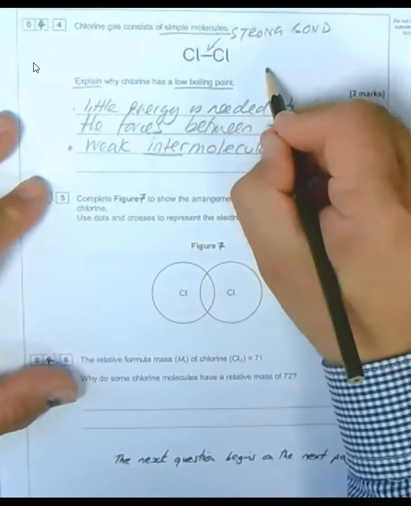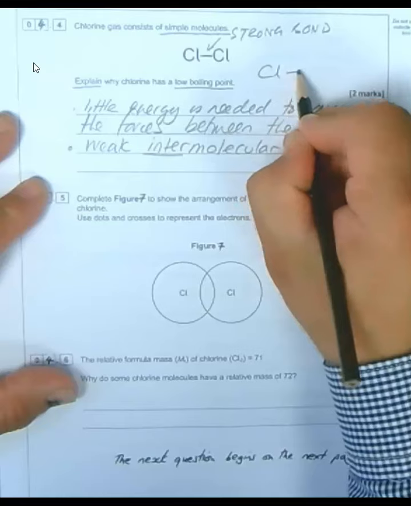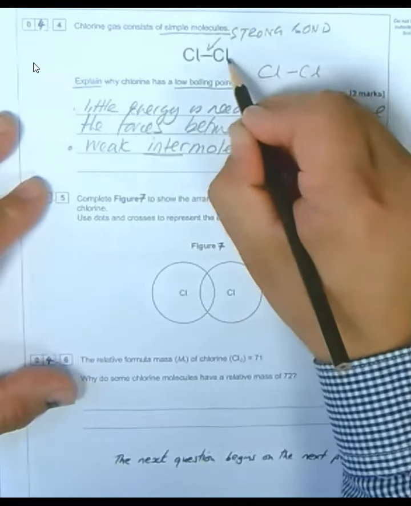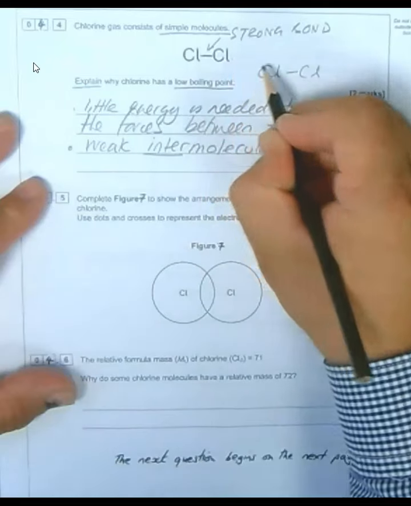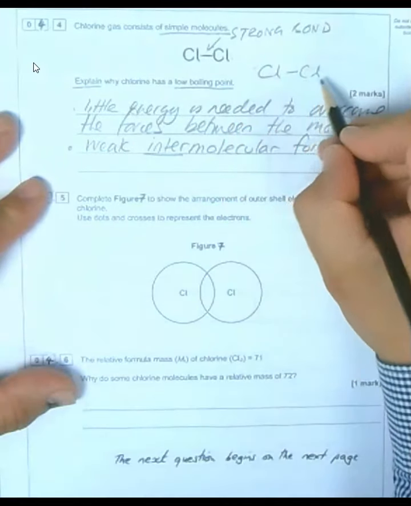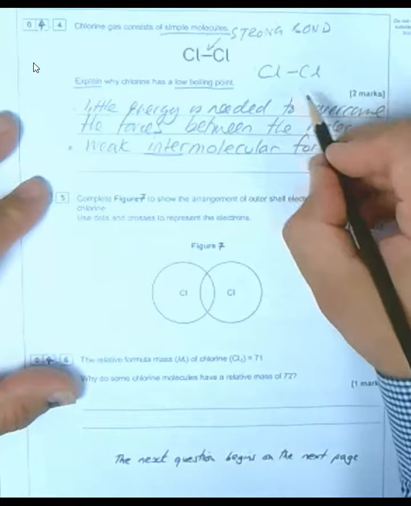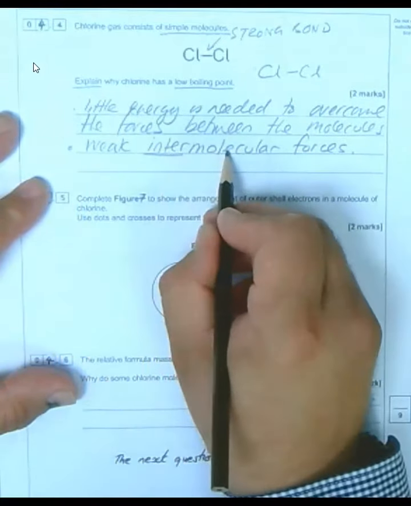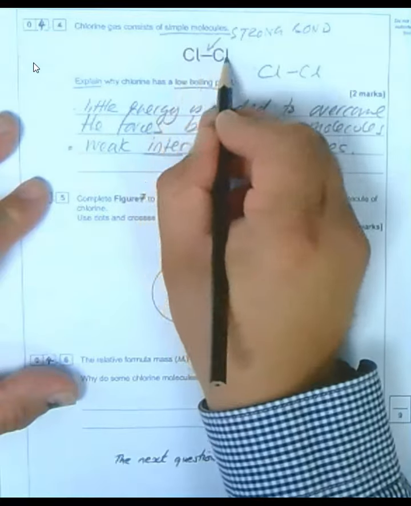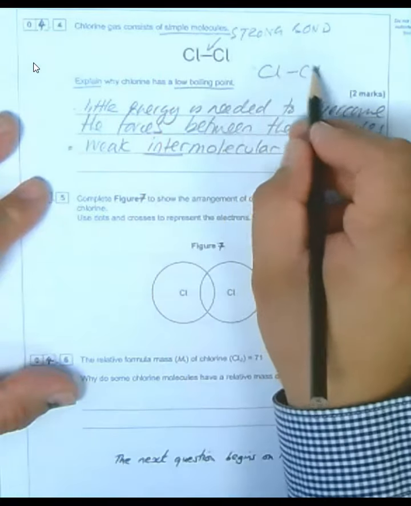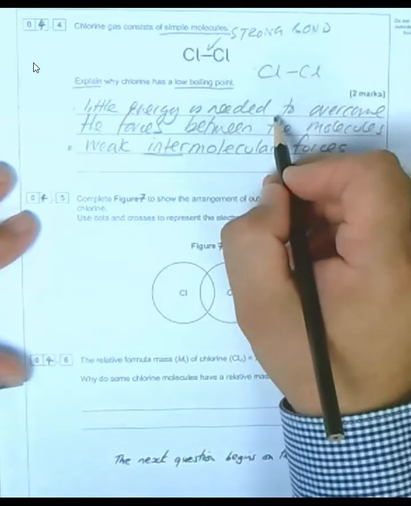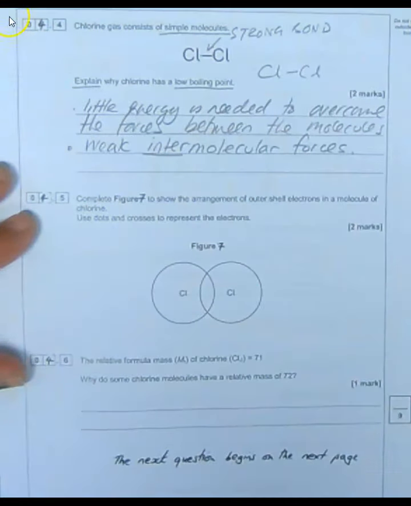It means that when there's another chlorine molecule nearby, there's nothing attracting these molecules together. They're not going to be held together in some sort of giant structure, so we say they have weak forces between the molecules. It's easy to keep this Cl2 and this Cl2 apart, so it has a low boiling point and it will be a gas at room temperature.